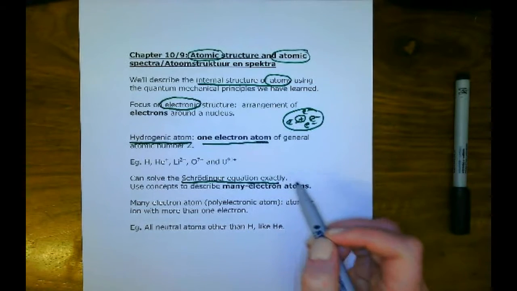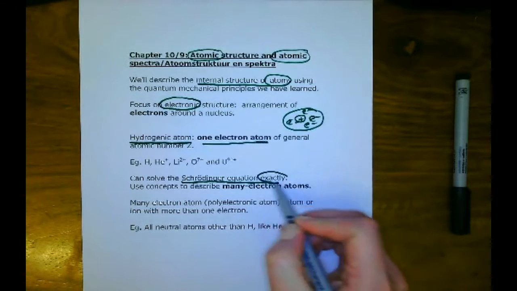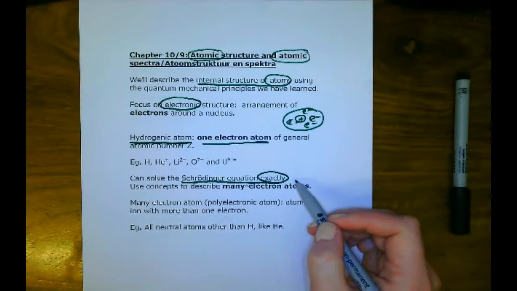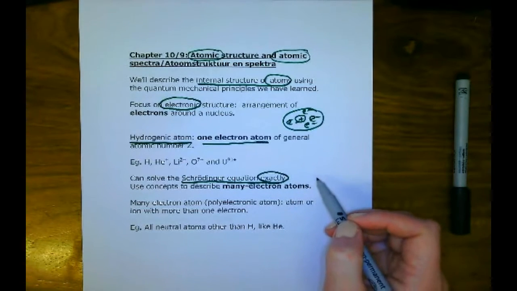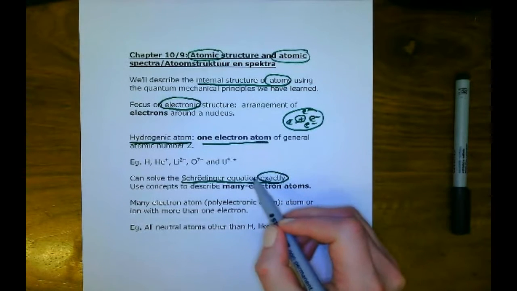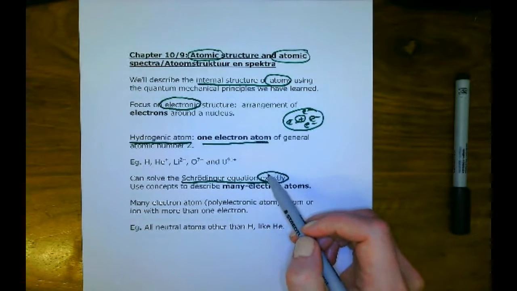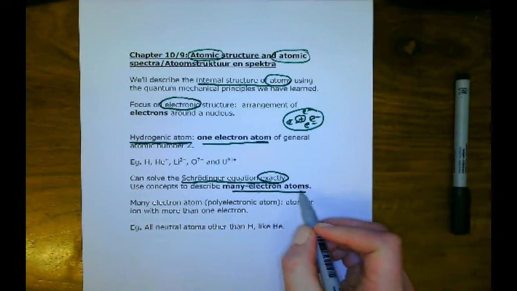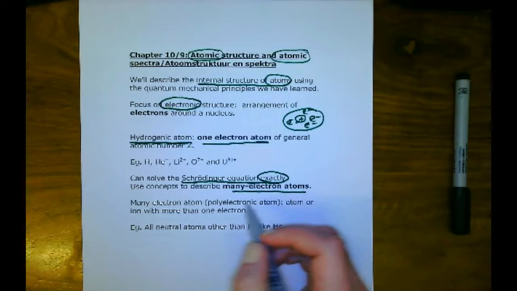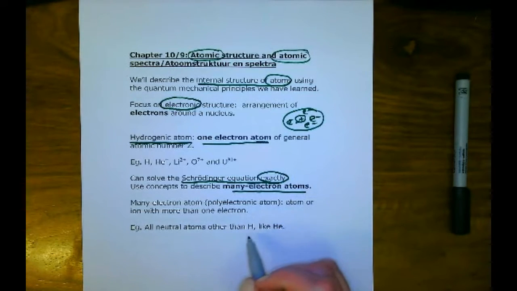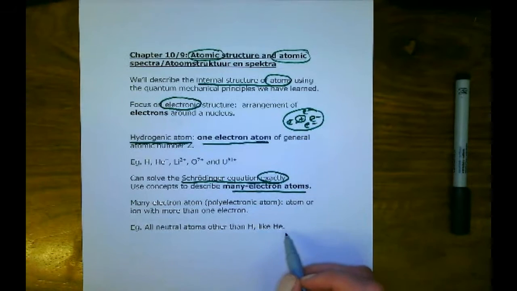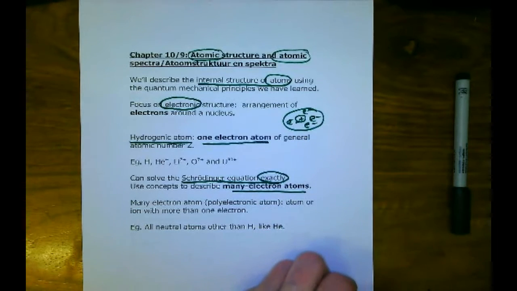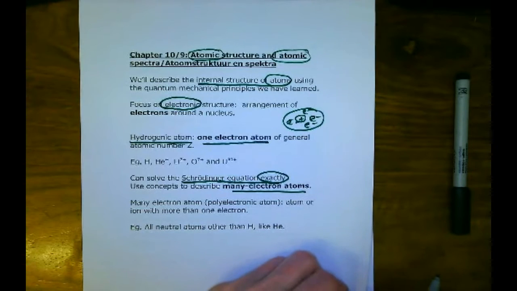If there's more than one electron, you cannot solve the Schrödinger equation exactly. We have to start making approximations, as we'll see later. But we'll use the solutions to the one electron atom Schrödinger equation for many electron atoms. A many electron atom is any atom with more than one electron. It's also called a polyelectronic atom. These are all the other neutral atoms other than hydrogen. So helium, etc. are polyelectronic or many electron atoms.